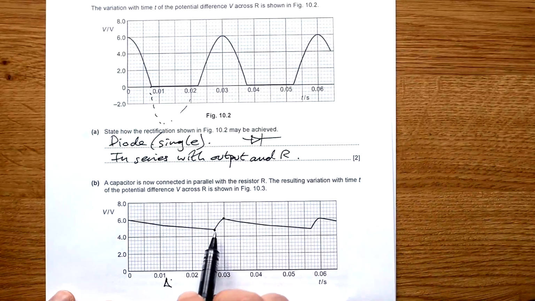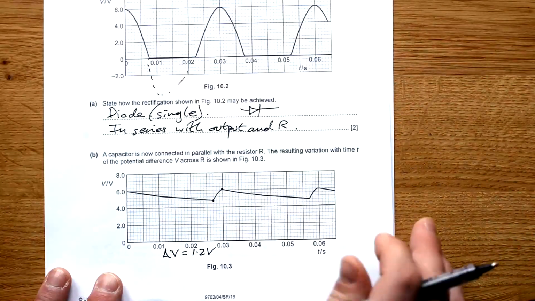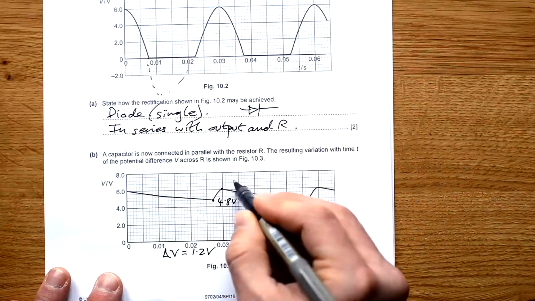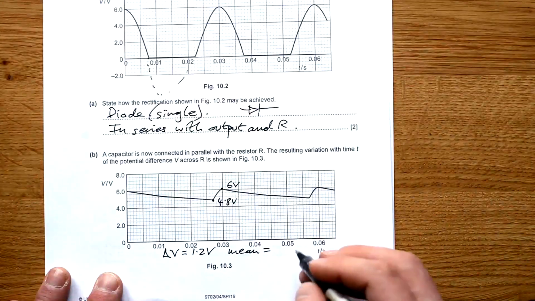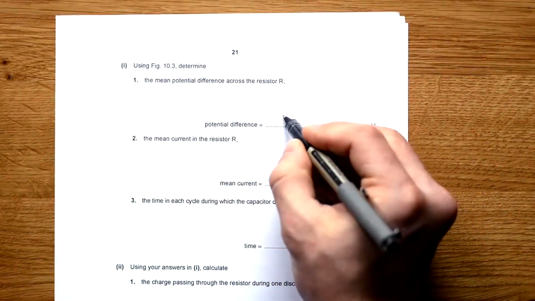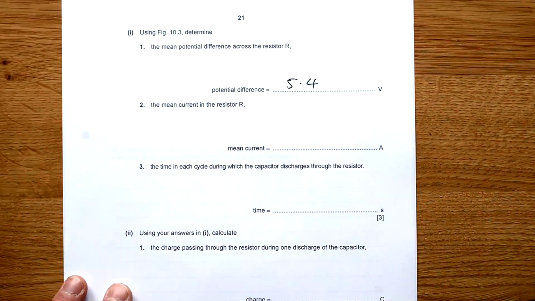So let's have a look. We're going from 4.8 to 6. So the difference there is 1.2 volts. What's directly in between? It's going to be 5.4 volts. Calculate the mean current in resistor R.